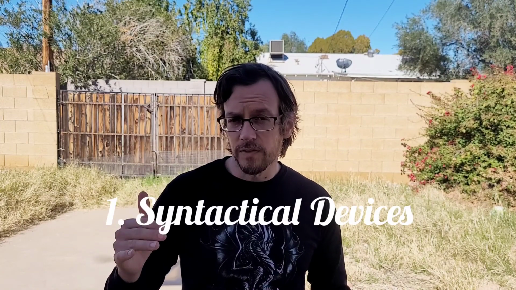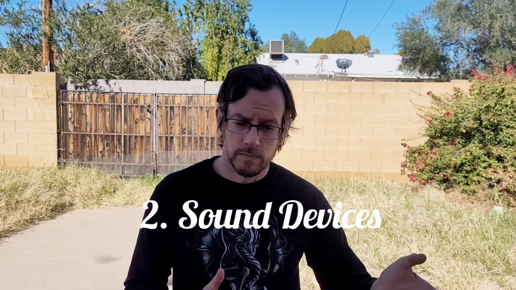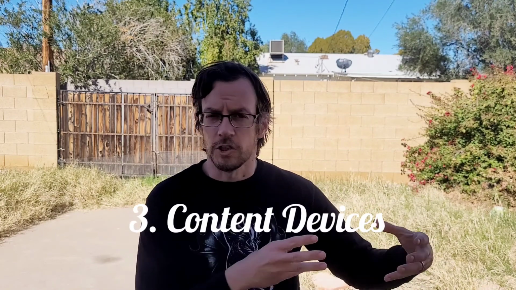So some devices of content, some devices of sound, and some devices of syntax. Syntax being order and arrangement of words and other linguistic elements. So I'm going to divide rhetorical devices three ways. I'm going to divide them into syntactical devices, sound devices, and content devices, or diction devices. Let's break those down right now.